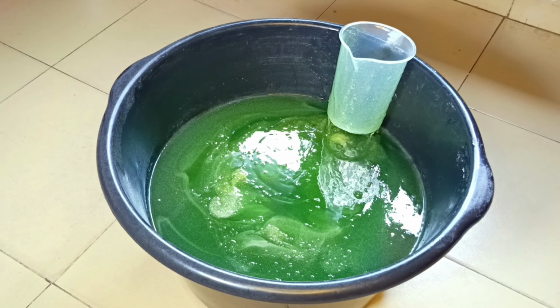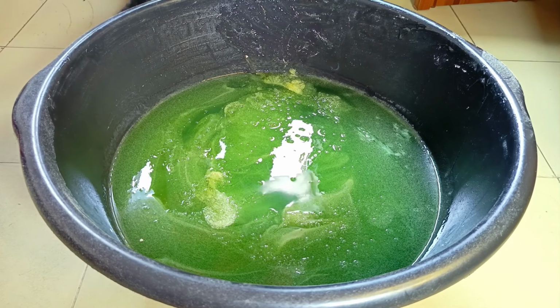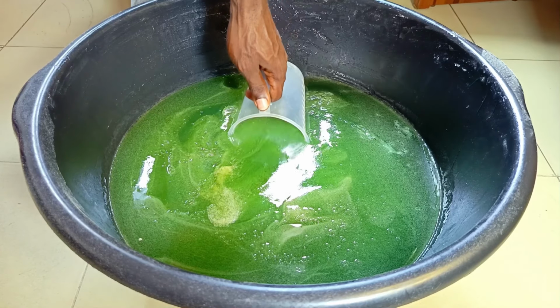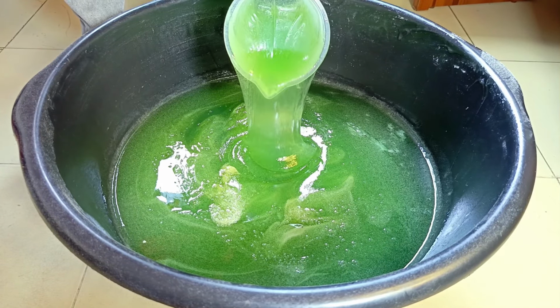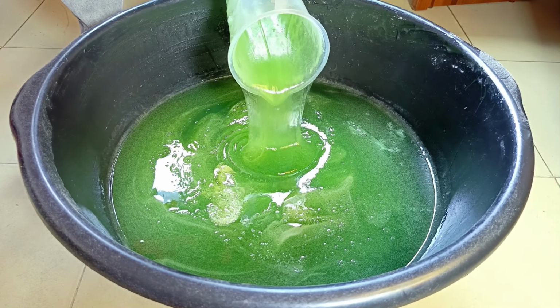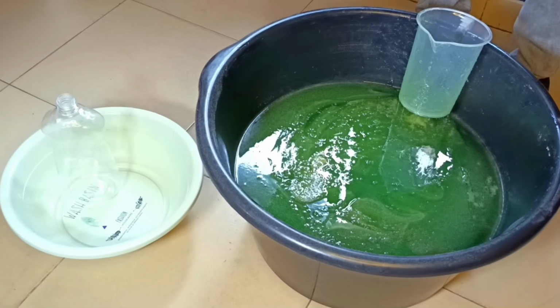This is the result after 24 hours. We produced this and we kept it for 24 hours, and this is how it looks. You can see this is very thick. You can adjust it at this point. You can add extra water to reduce the thickness, or if you like it like this, you can use it like this. One thing about liquid soap, or liquid detergents, is that you can adjust it.